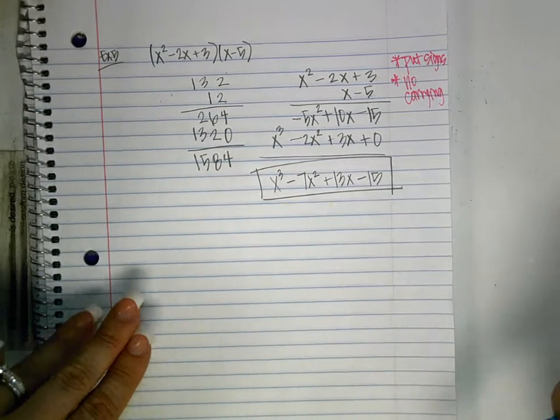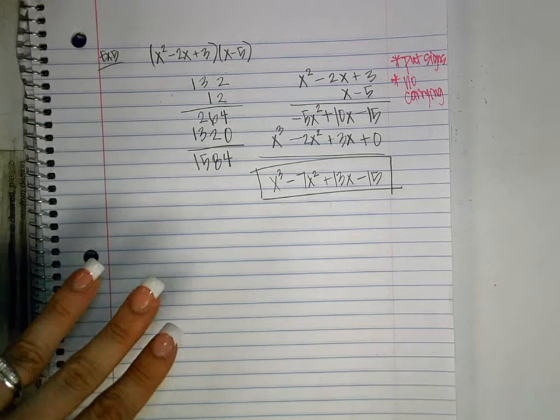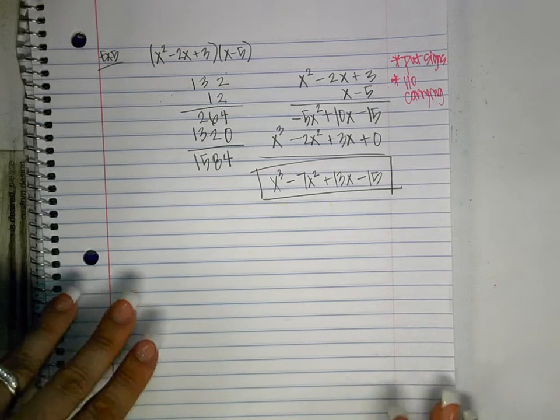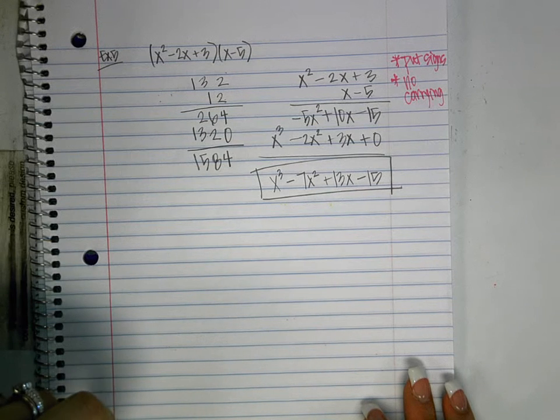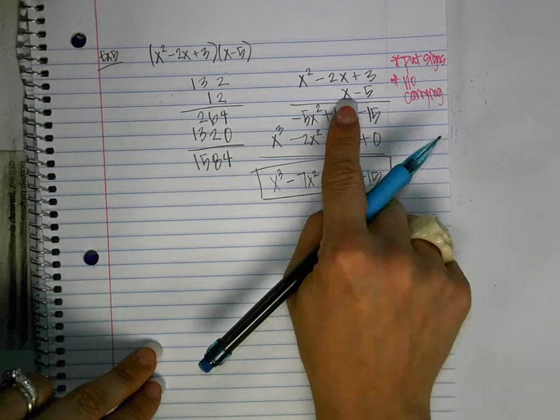Some people don't like this. They want to continue to do their distributive method. That's fine. Okay? There's a fly. Okay. I'm confused. Where did you get the x cubed? X times x squared.